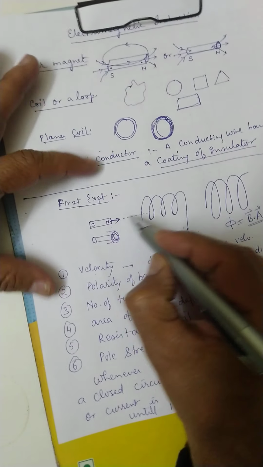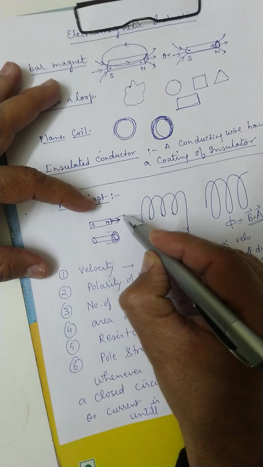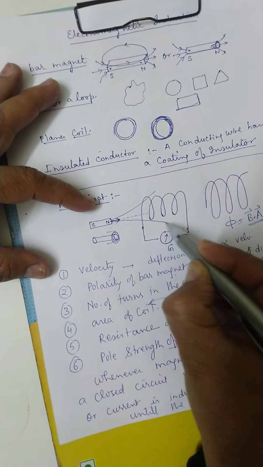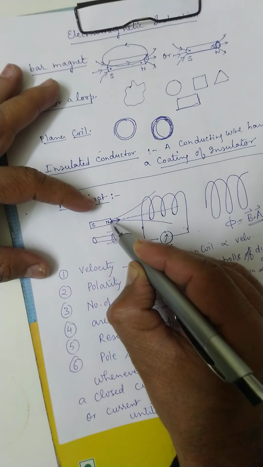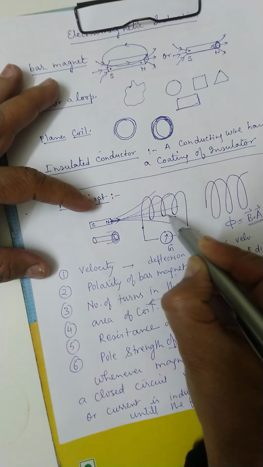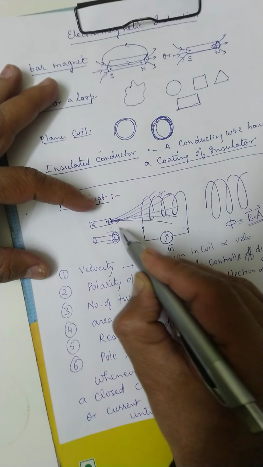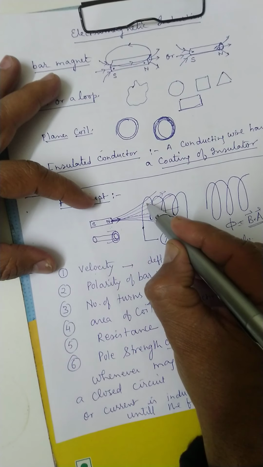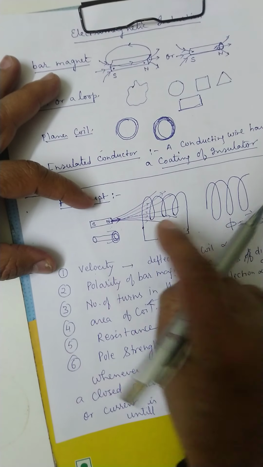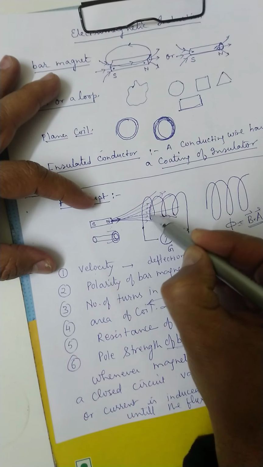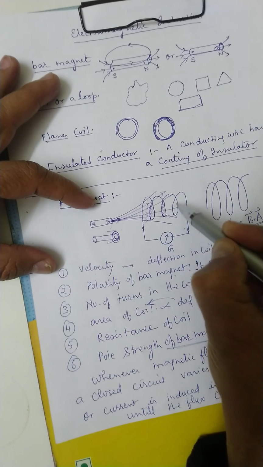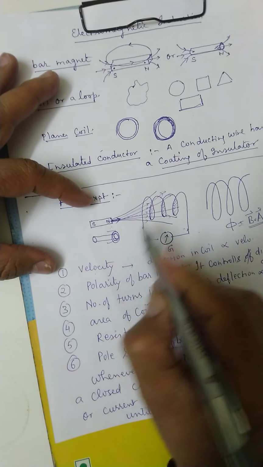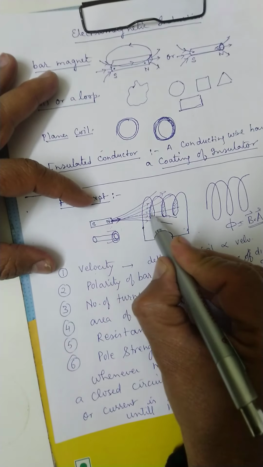If I sketch the magnetic field line diagram, you can easily understand that as this bar magnet moves towards the closed circuit, more and more field lines will pass through this area. This is the area of the coil. So as this bar magnet is brought closer, the flux will increase. As the bar magnet is taken away, the flux will decrease.